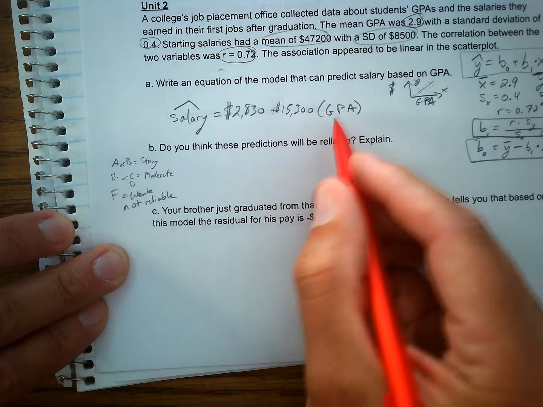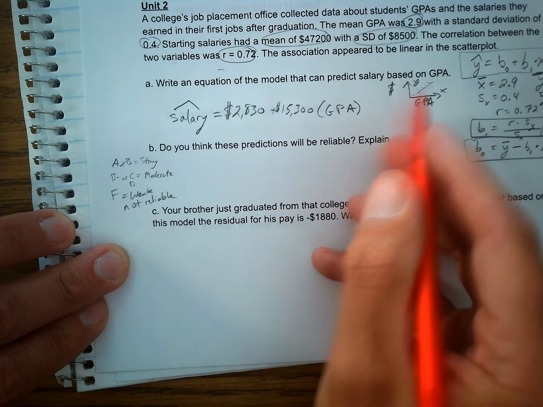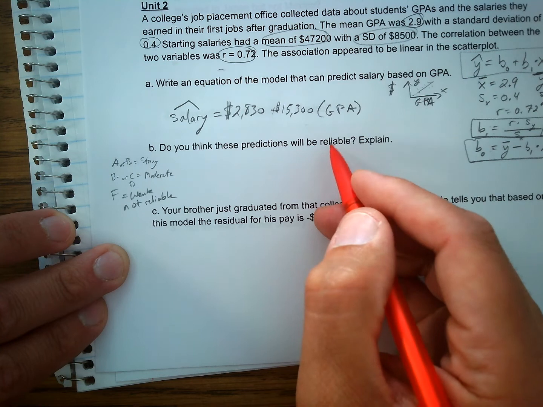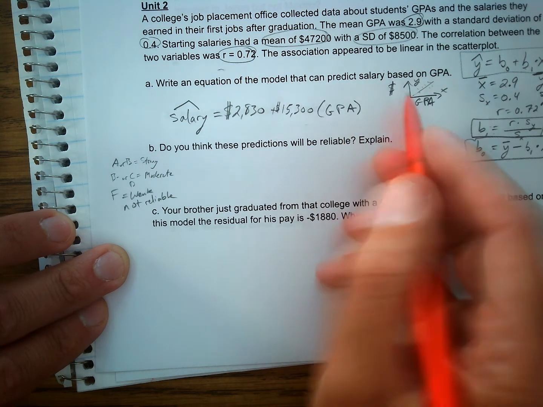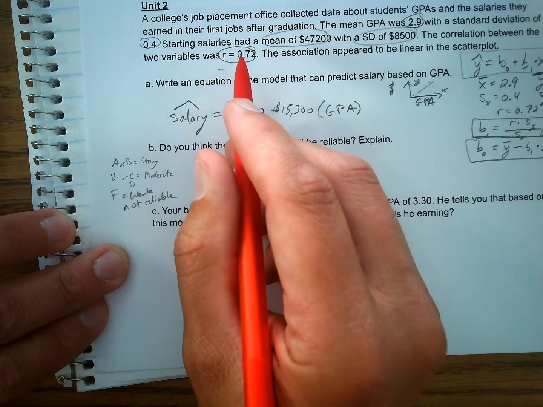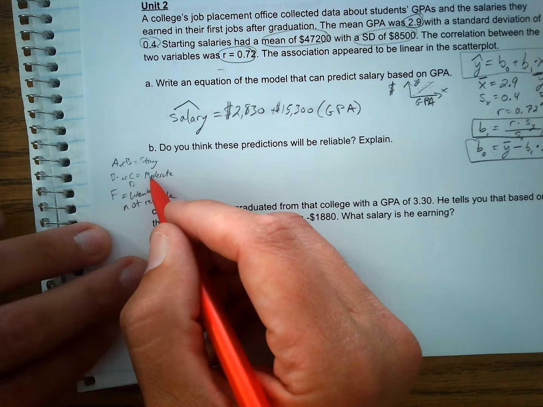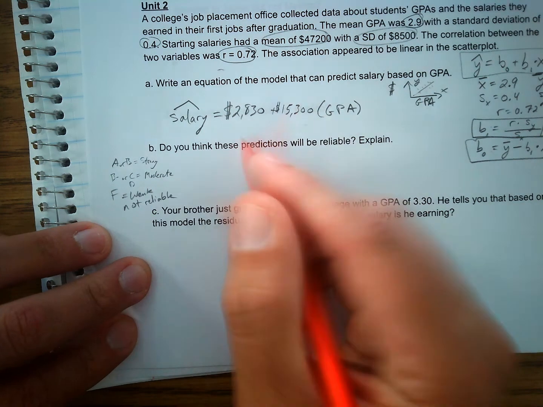That kind of goes back to this idea of the scatter. Okay, the more of a straight line it is, the stronger and more reliable the prediction is going to be. The more scattered it is, the less reliable. So 0.72 looks kind of like a C minus, right? It's going to be moderate. We're going to call that moderate reliability. Okay, so we're going to use these words here.